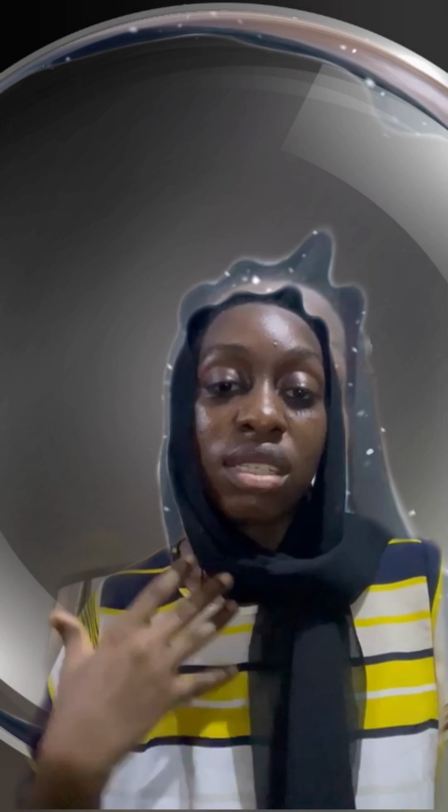The rash typically appears on areas where sweat accumulates, like the neck, the chest, the back, under the breasts, the armpits and the groin. So this is where we typically see this rash.